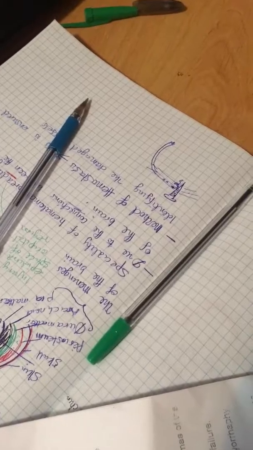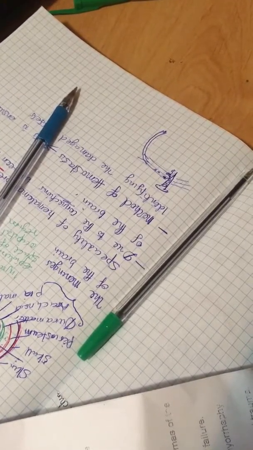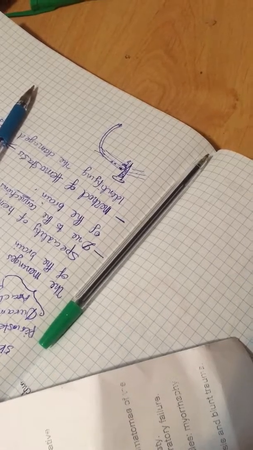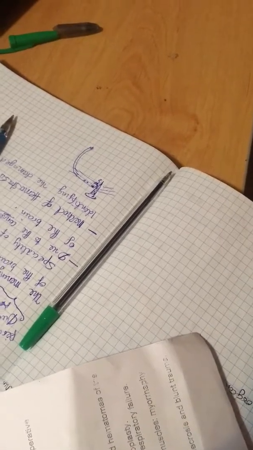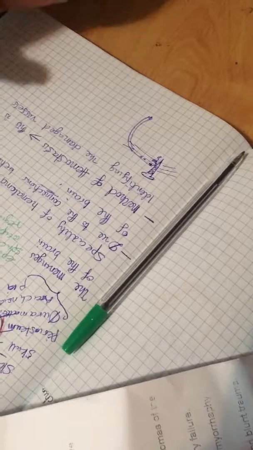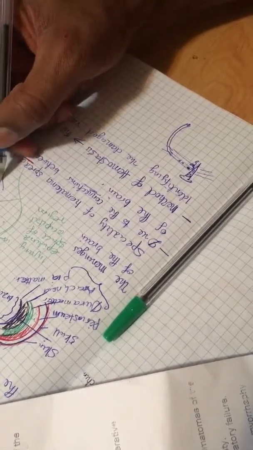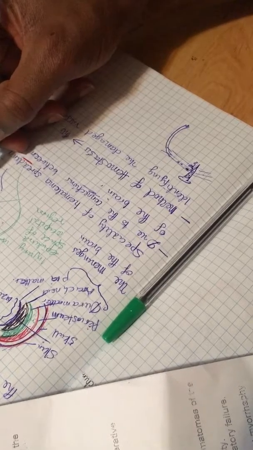In the brain, which blood vessels can you remember? Do you remember any? I must say, I don't know. Okay, but it's not a problem. We will not waste time on that one, because I remember we talked about this blood vessel sometime before.